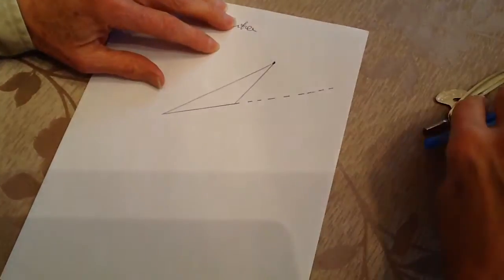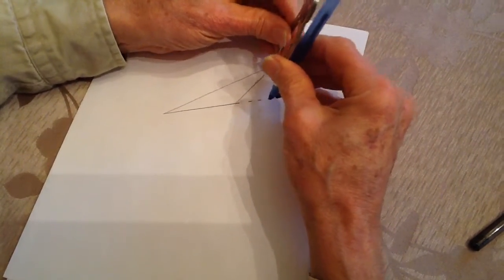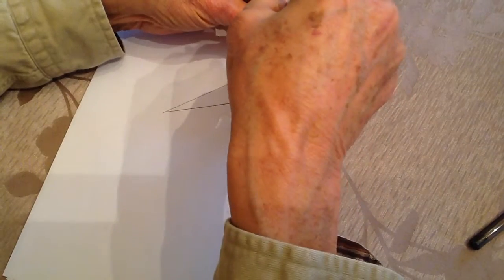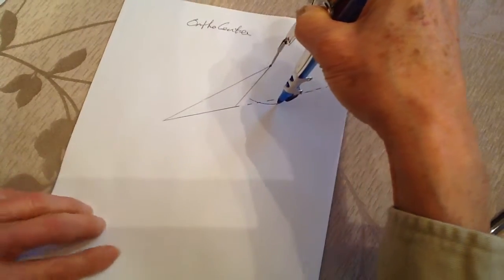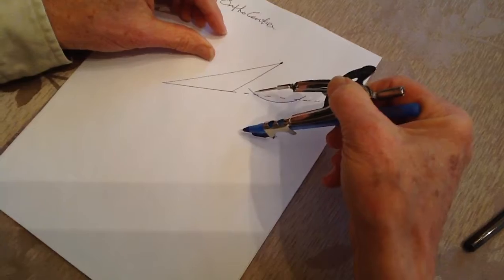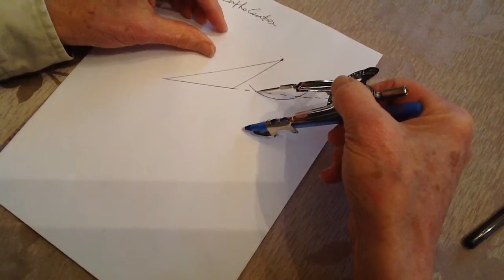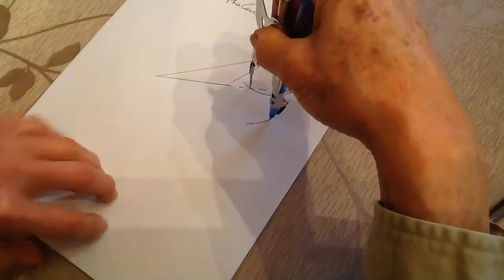I'll have to make an arc that's going to cross this extended base twice. So it's got to cross it at two places, and from there, I can use my perpendicular bisector to find the altitude.